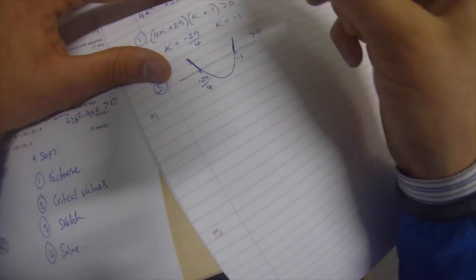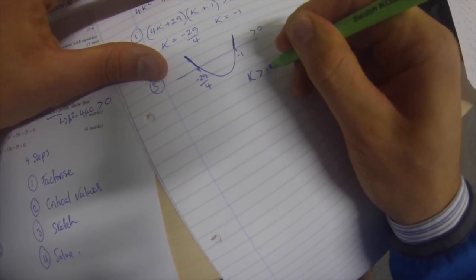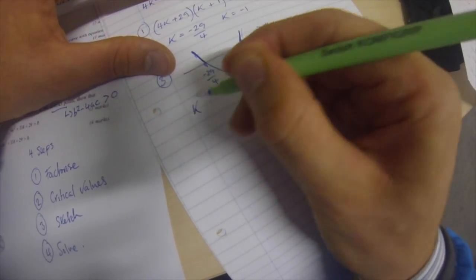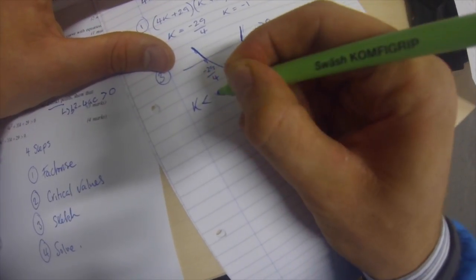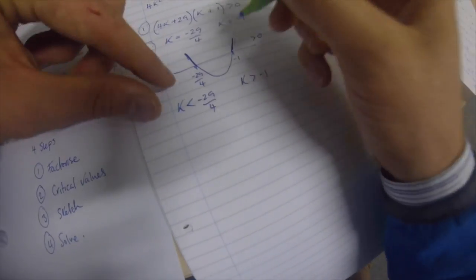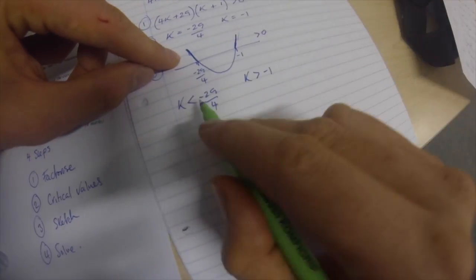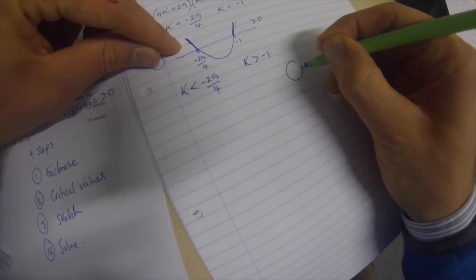Yeah. So then I can say what k needs to be. So k would need to be greater than minus 1 for this half to be true. And k also needs to be less than minus 29 over 4. Because on my sketch these are two separate bits which are working at the same time, I'm going to leave them as two separate answers. Therefore, that's me all finished.